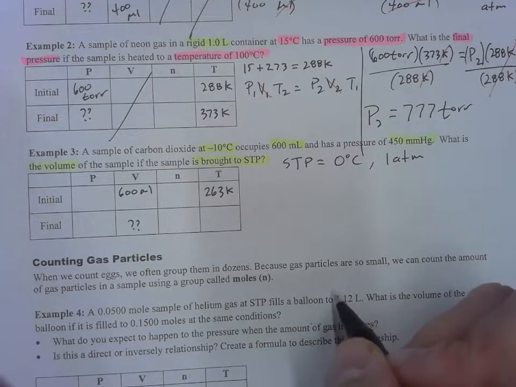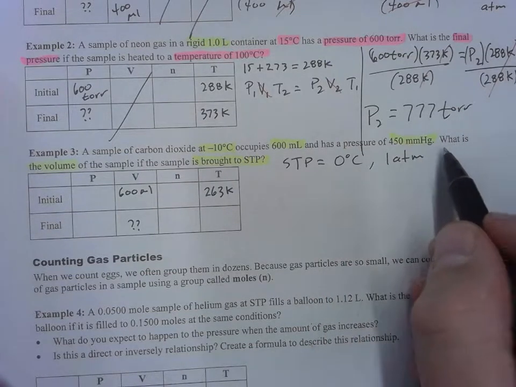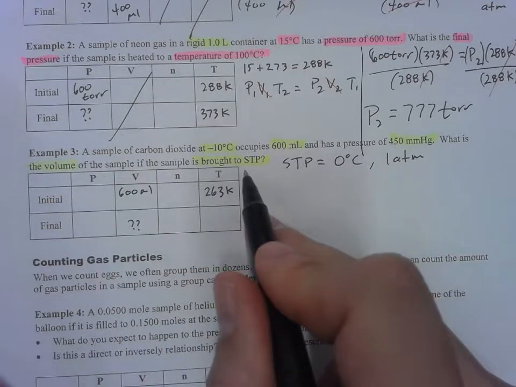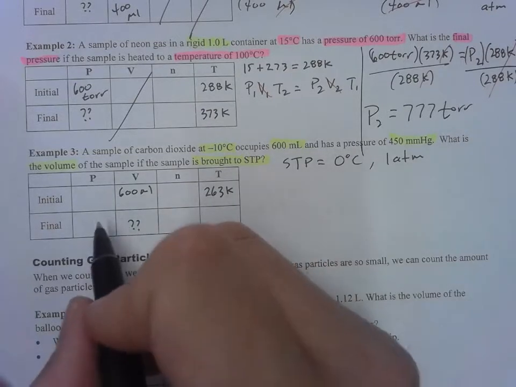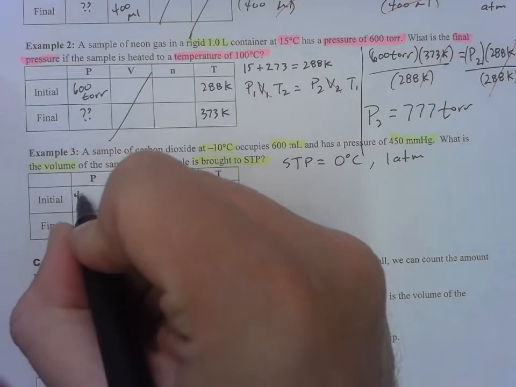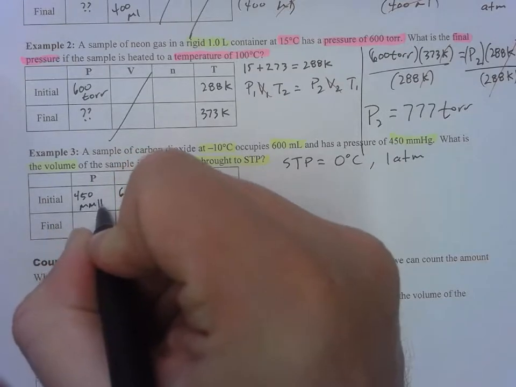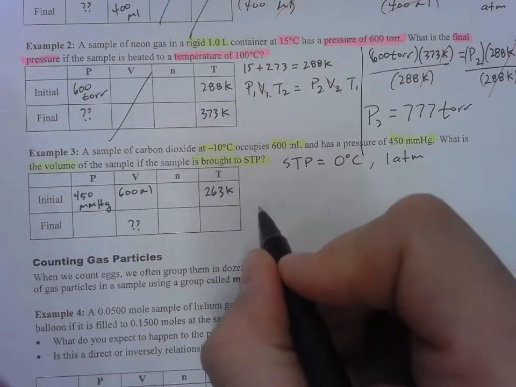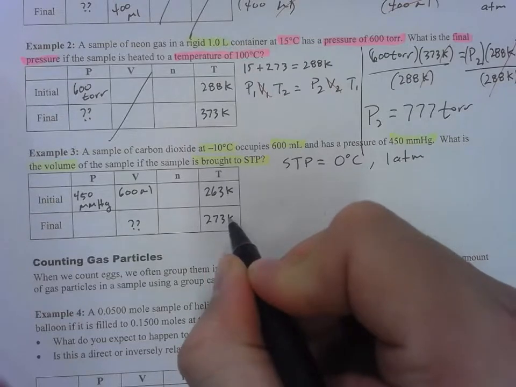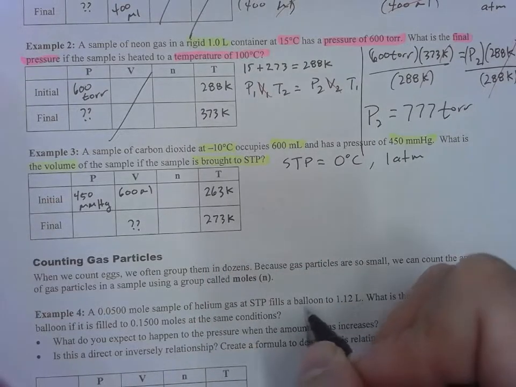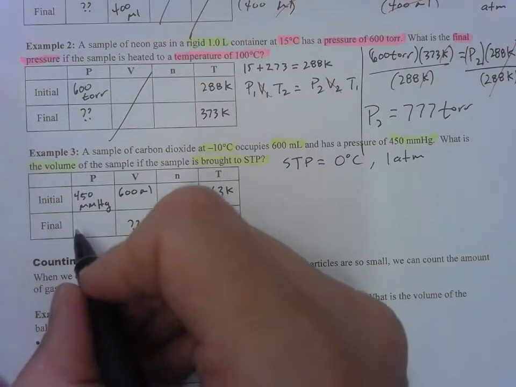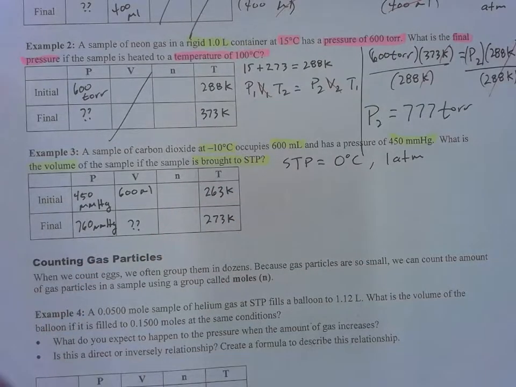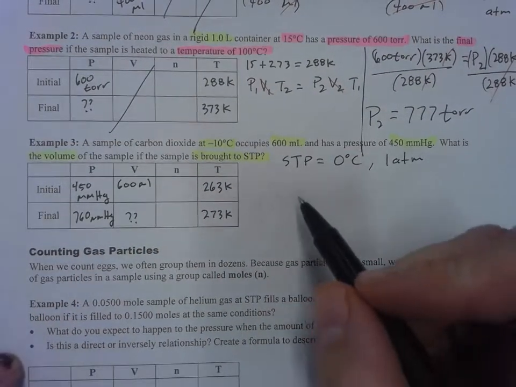Okay. What is the volume if the sample is brought to STP? Okay, our initial has initial pressure of 450 mmHg. Okay, at STP, we're going to bring it to 0 degrees Celsius or 273 Kelvin. And we're going to bring it to 1 atm pressure or 760 mmHg. Okay, let's go ahead and solve this.